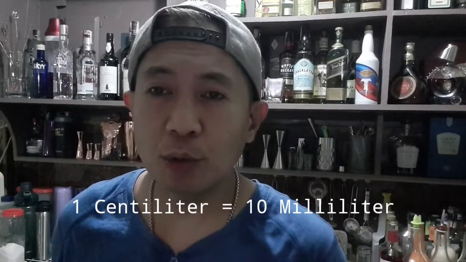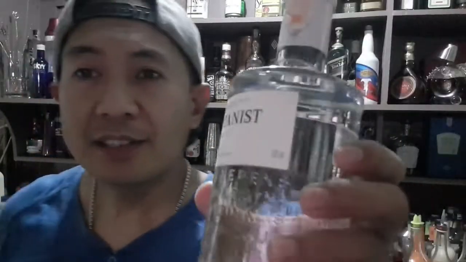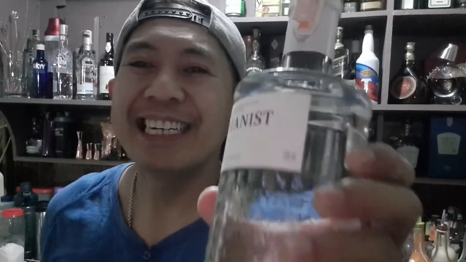So guys, yung ml is milliliter and then yung cl is centiliter. Centiliter, milliliter. So ang ratio niya lang guys is 1:10. So for example, 1 centiliter equivalent to 10 milliliter. So kung ito is 75 cl, 1:10 magiging 750 ml. So kung ito naman is 700 ml, 1:10 magiging 70 centiliter. So guys, I'm sure nakuha nyo yun ha. Alright, so proceed naman tayo sa next topic natin.